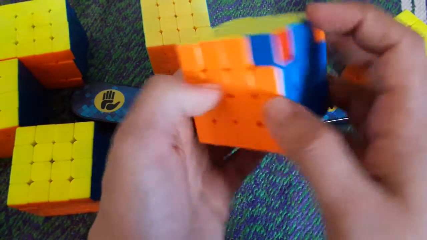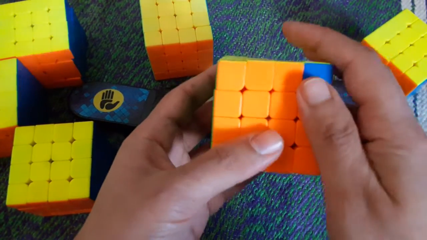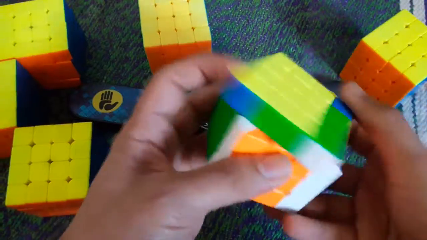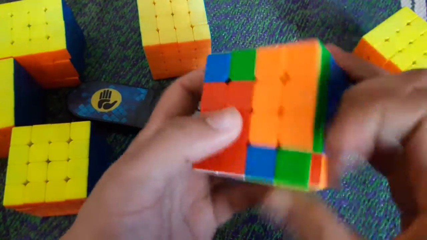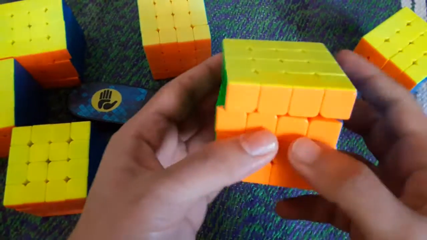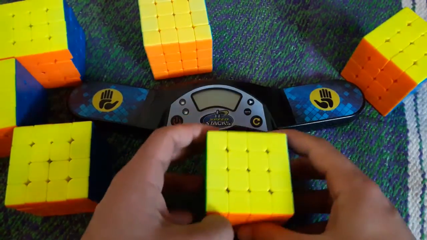And now I have these two corners that I have to do. So I'll just do a T perm, and what I have is these two cases, and finish it off. So this is my 4x4 solve.